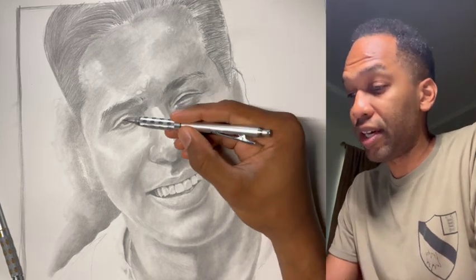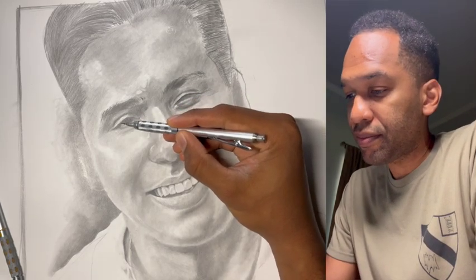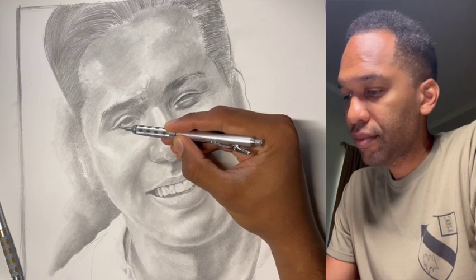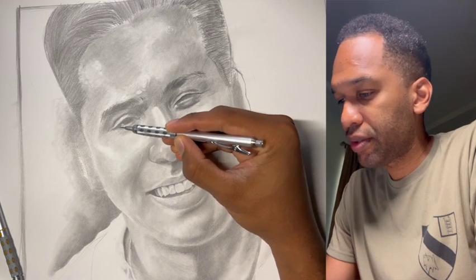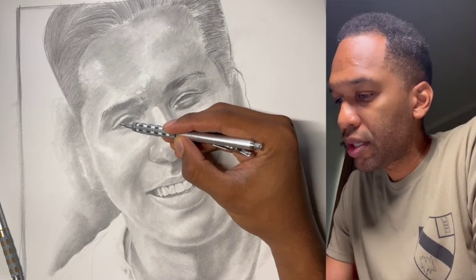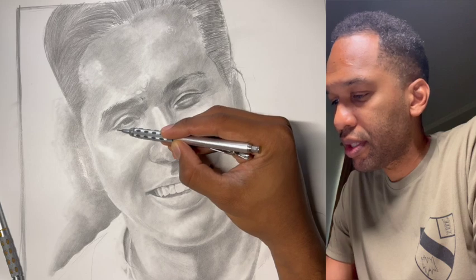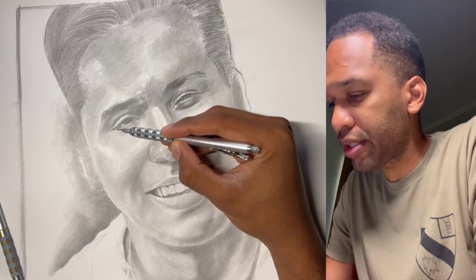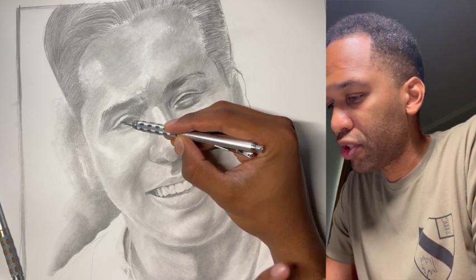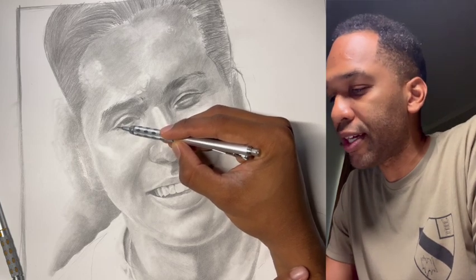And one of the other things I'm going to do is go to a finer tip pencil. So I look at his eyelashes, right? And they're masculine, so we're not going to do anything like super loops, but still, they're not just straight lines.